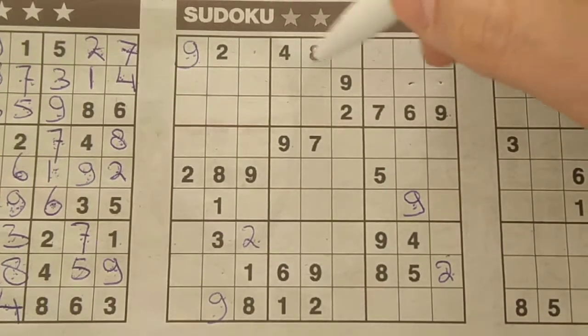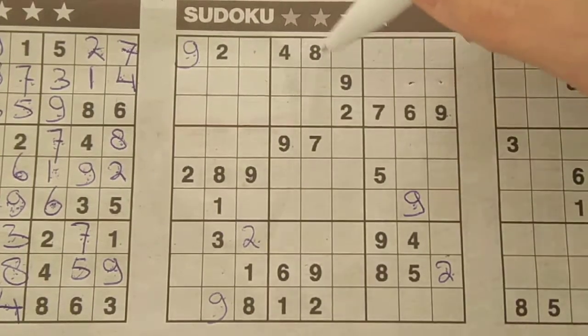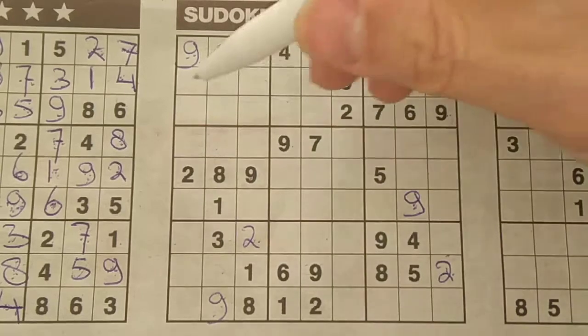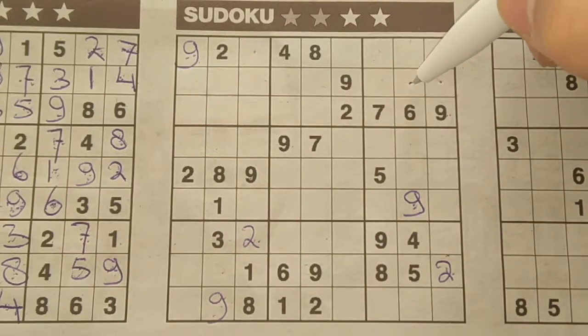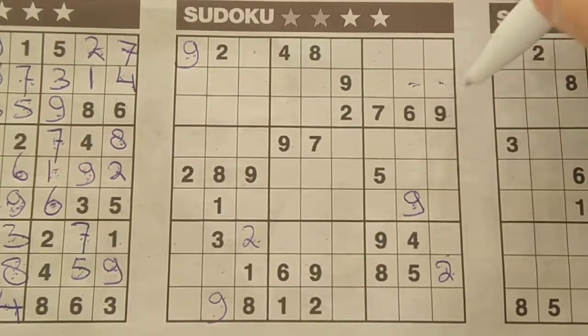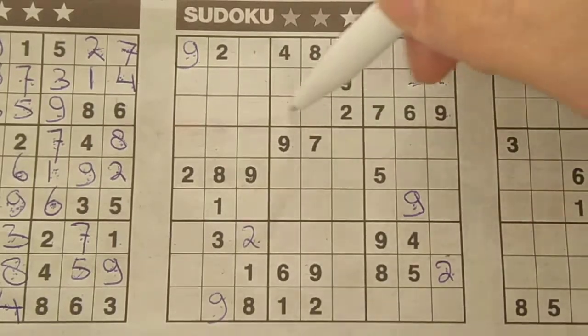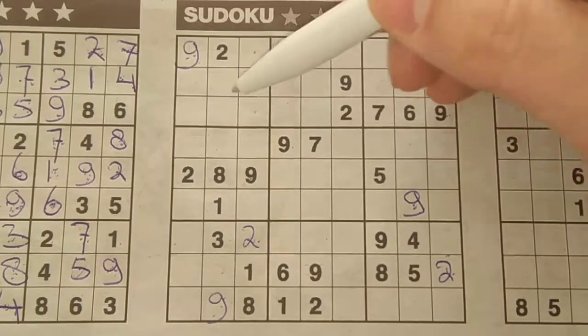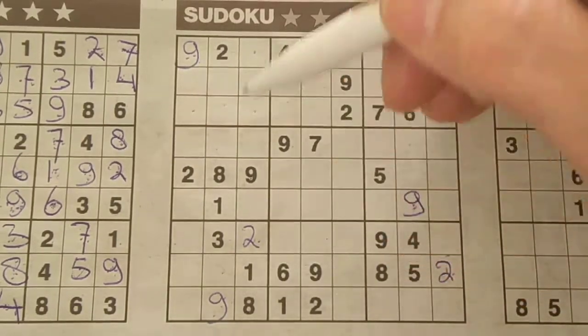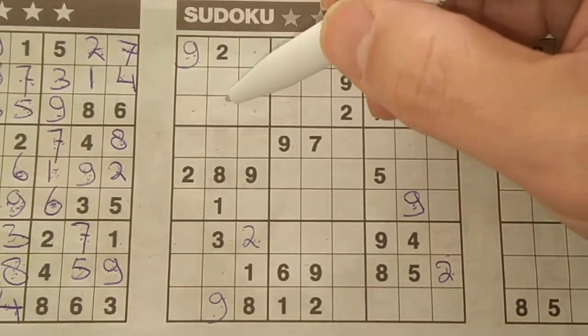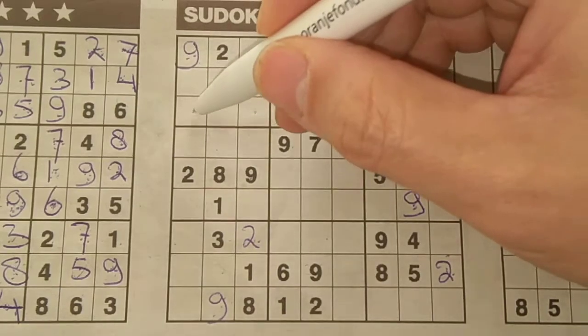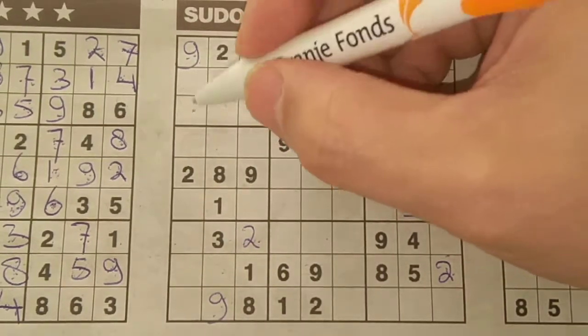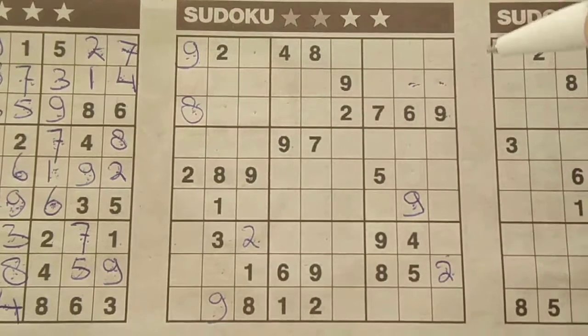So in the first row, we have an 8 here. In the second row, we have an 8 in one of those 2 boxes. So in the third row, the only 3 places for an 8 is here, here, or there. But I see here an 8, no 8 there. Here also an 8, no 8 there. Only place for the 8 should be here.